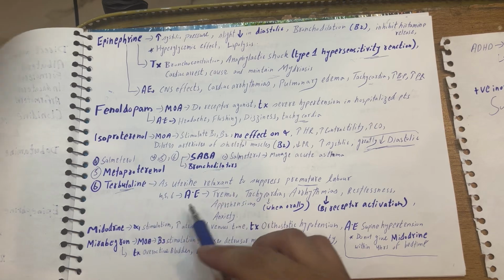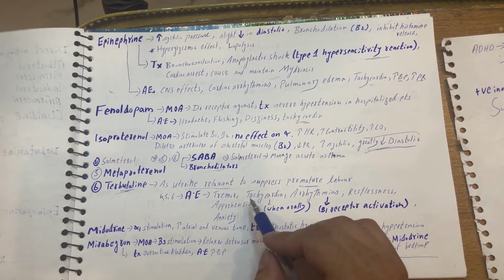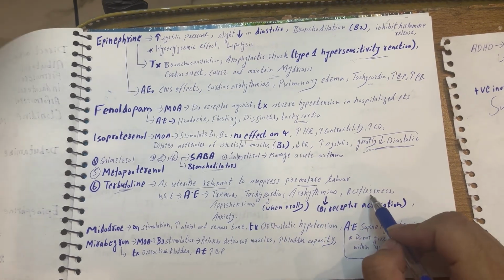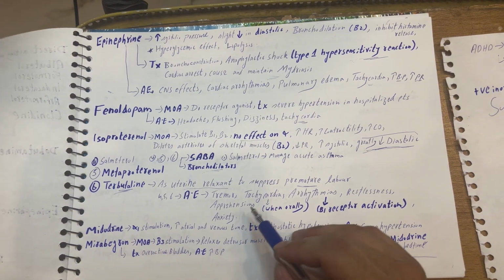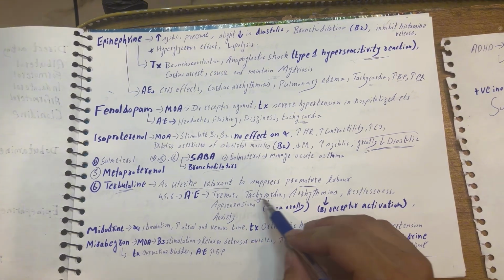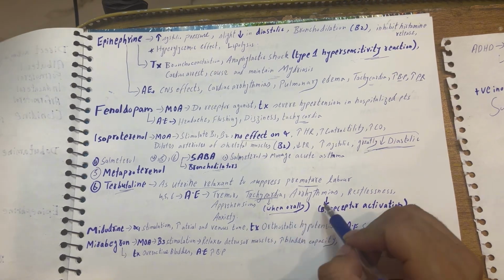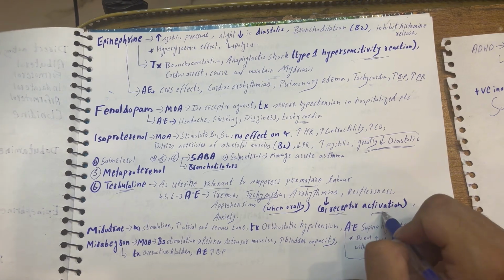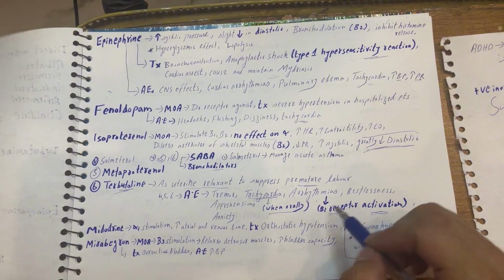We have also some side effects of these set of drugs. That is, it causes tremor, tachycardia, arrhythmias, restlessness, apprehensions, and anxiety. The important thing in this is these drugs cause tachycardia when given orally, and also arrhythmia because of beta 1 receptor activation. They cause arrhythmias because of beta 1 receptor activation.